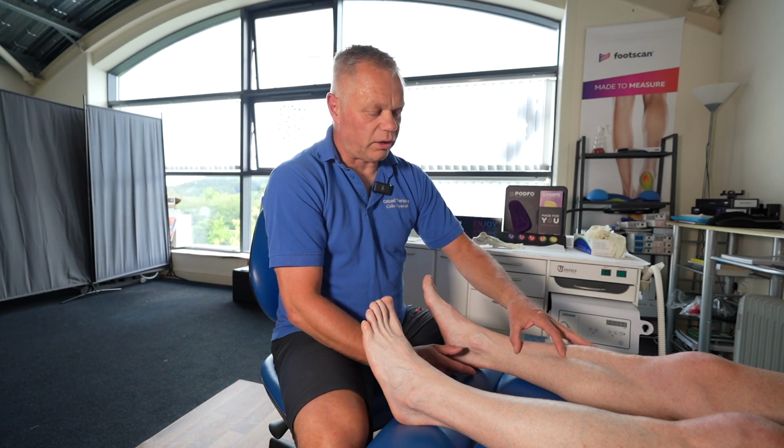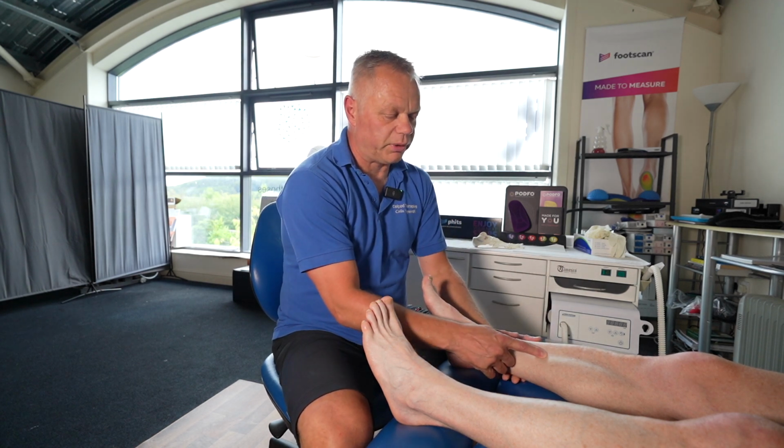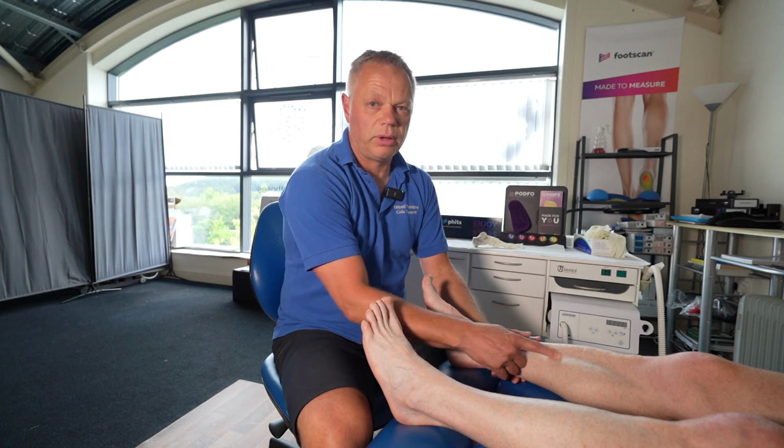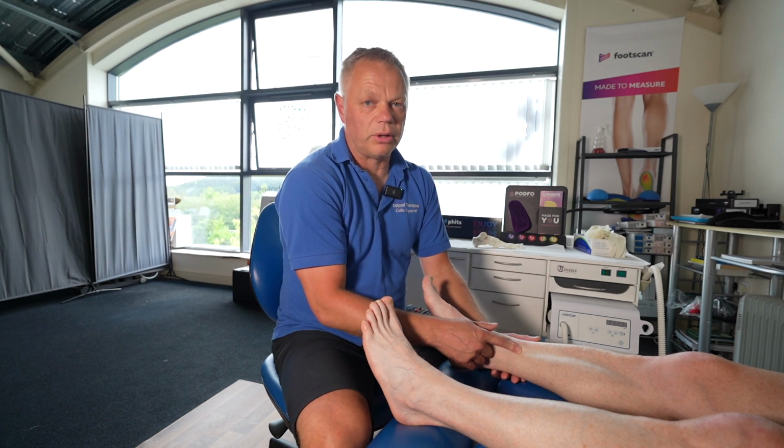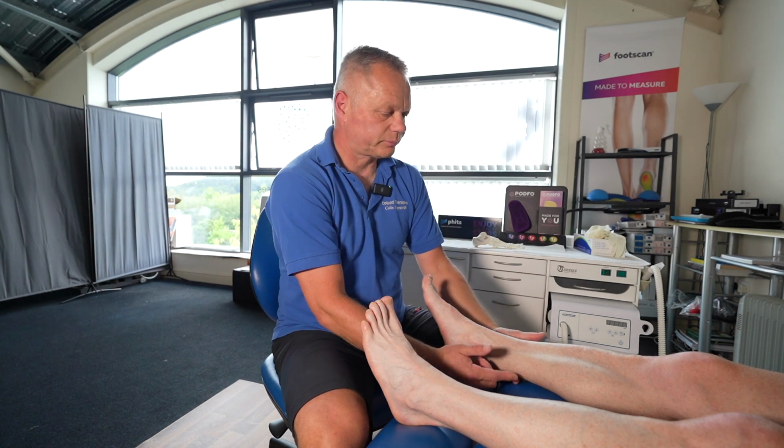The pain is usually in that lower third of the tibia and is very uncomfortable when we can feel down the inside of the tibia bone. There's sometimes little bumps, little nodules across it, but that's the bit that's really painful through here.